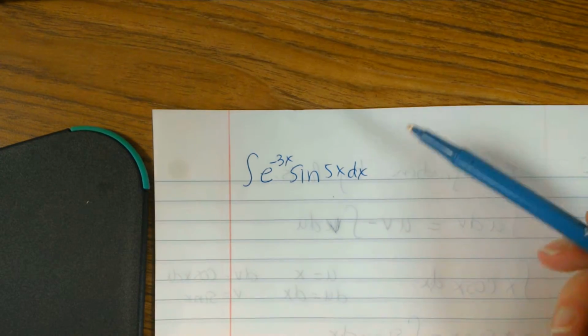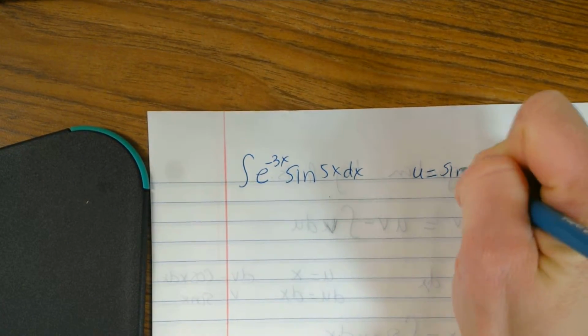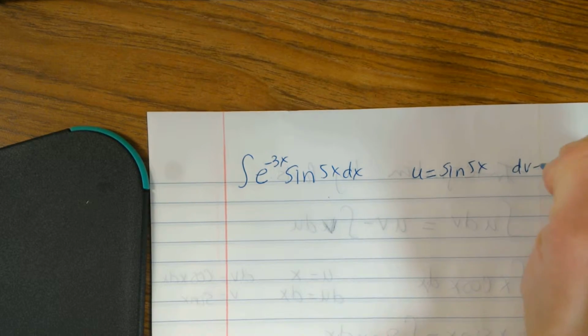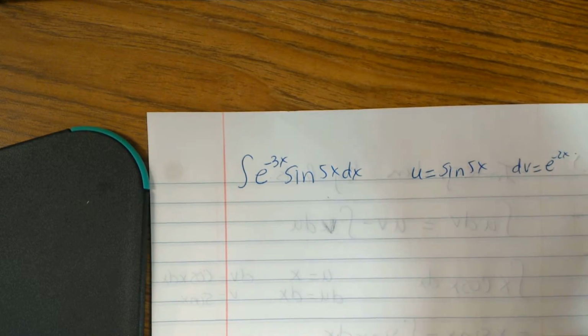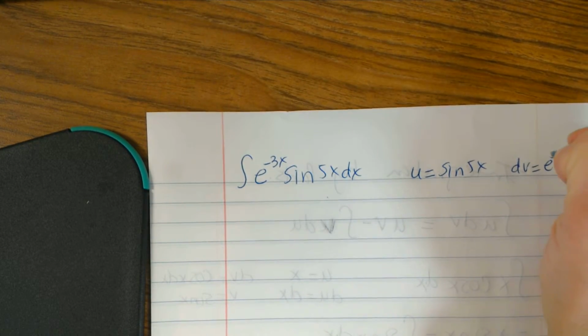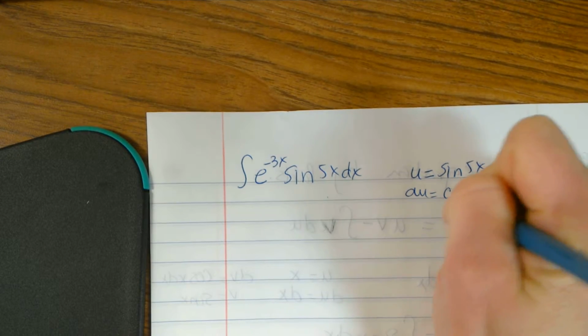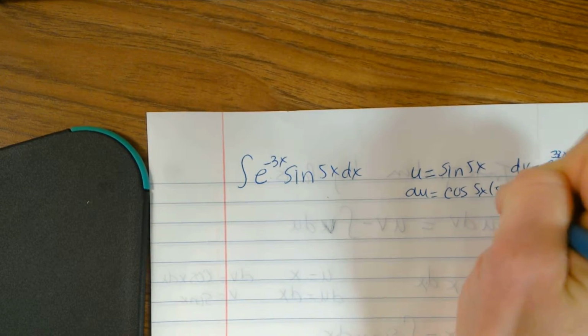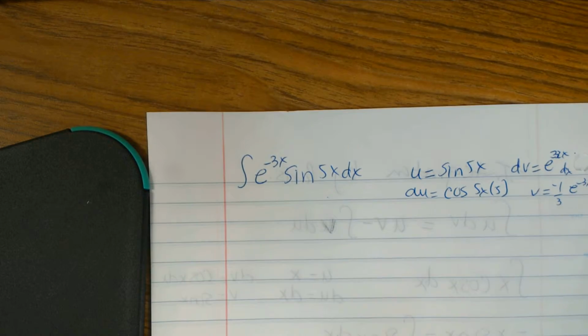So what we're going to do is let u equal our trig function, and then my dv equal my exponential. And that's dx. What is that, a 3? Yeah. So my du is going to give me cosine of 5x times 5. My v is e to the negative 3x, and then I'm going to have negative 1/3 in front of it.